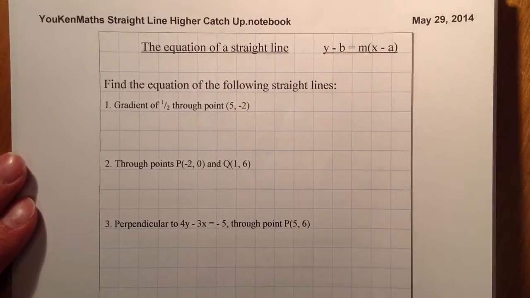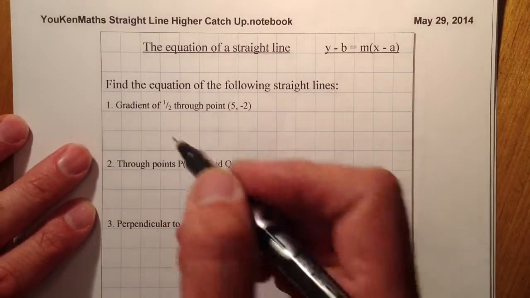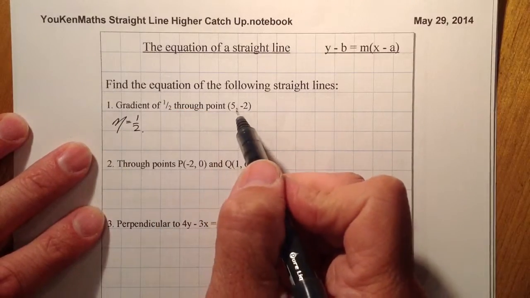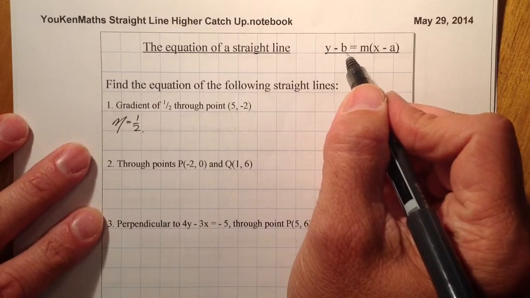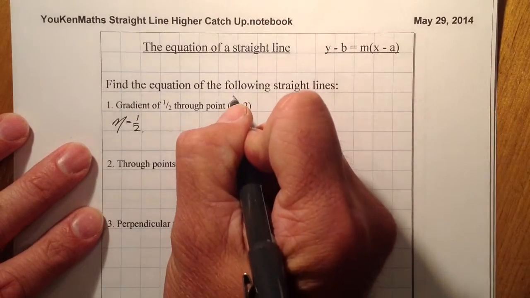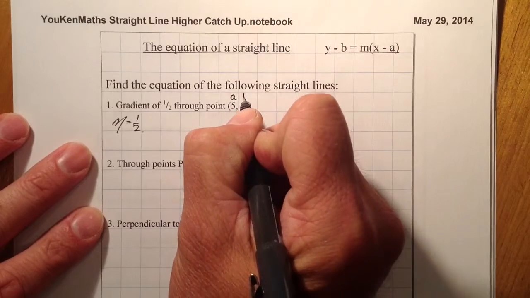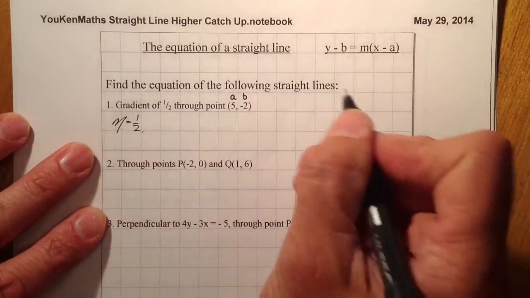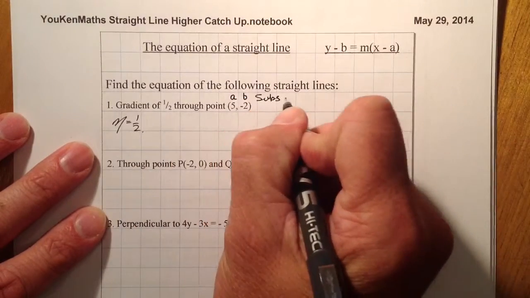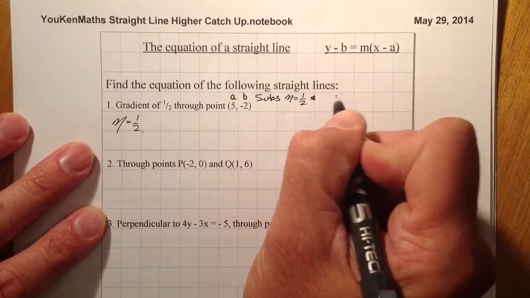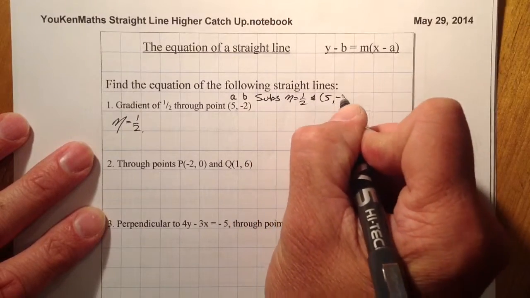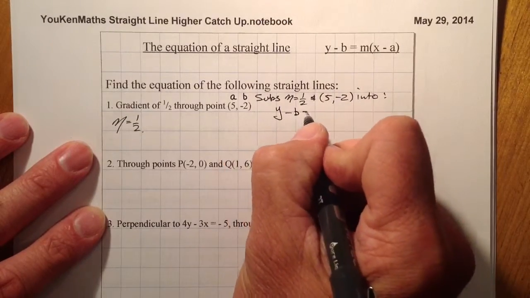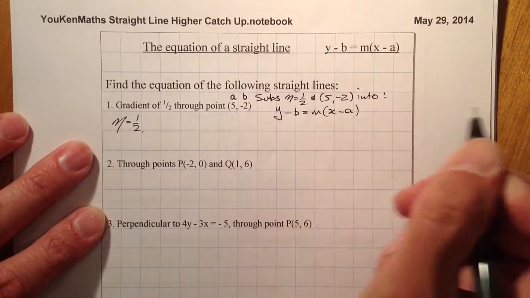So the first question is this one. I know my gradient is equal to a half, and I've got this point here. Substituting into y minus b equals m(x minus a), the point gives my a value and my b value, and m is a half. So all we're doing is substituting the gradient of a half and the point (5, minus 2) into the equation above.